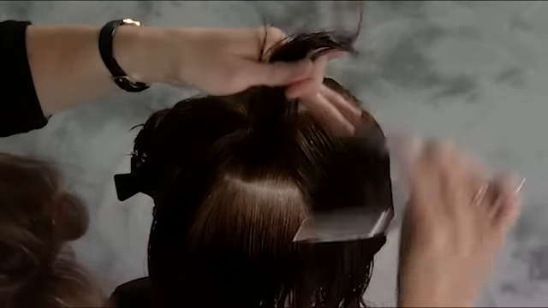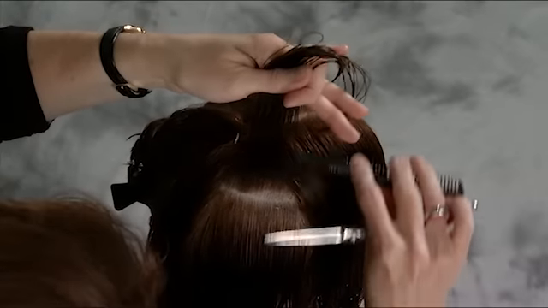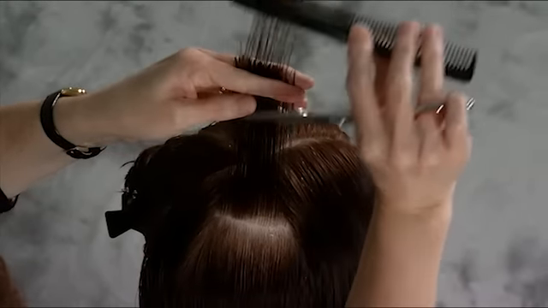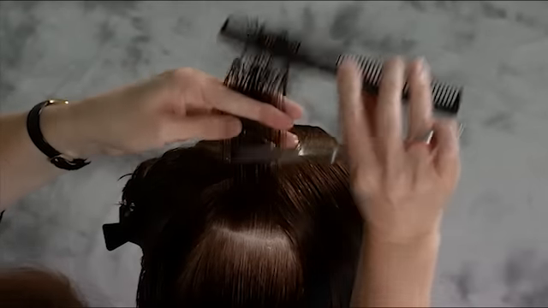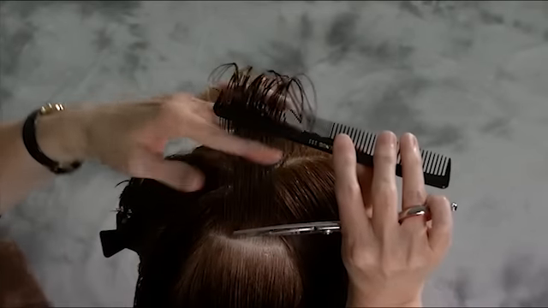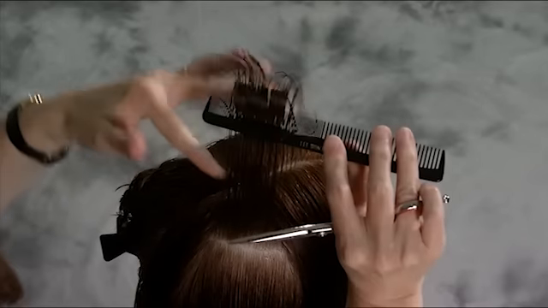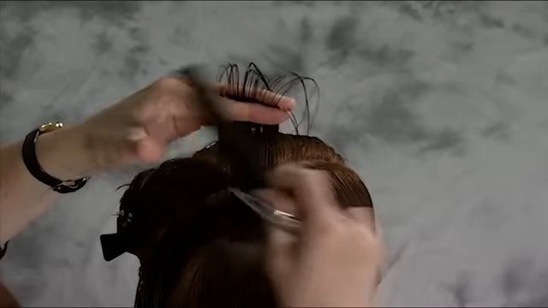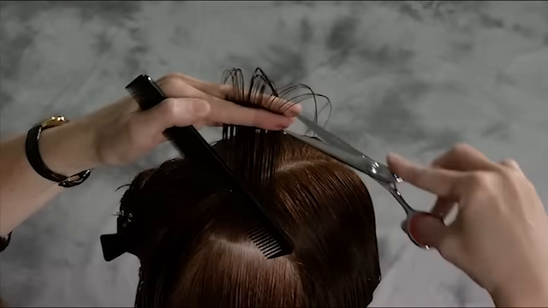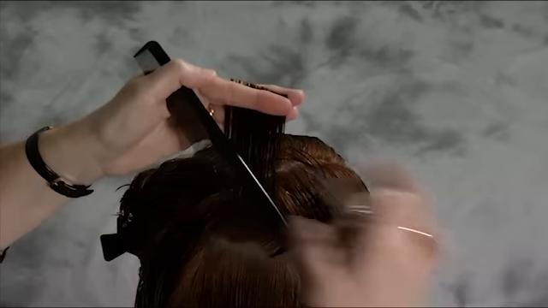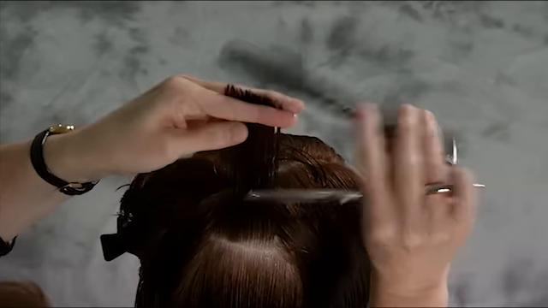Comb directly up to the guide hair that you established. So the guide hair is at the 90 degree, and now again we're shifting all hair up to that guide. And you're going to cut directly, again, palm to back of hand, fingers straight across, following the guide.